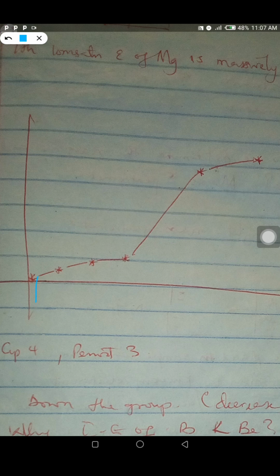So this is number 1, 2, 3, 4, 5, 6. They'll put electrons here, and they'll put ionization energy, okay? Something like that. Now, remember, ionization energy is the minimum amount of energy required to remove 1 mole of electrons from the atom shell of a gaseous atom to form a positively charged ion.